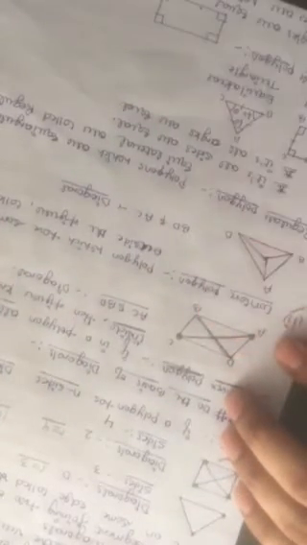Now the opposite vertices are A and C. We join these two points through a line segment, that is AC. Similarly BD. So AC and BD are the diagonals of the given figure, and both diagonals are drawn inside the polygon. That means it is a convex polygon. Yes or no?